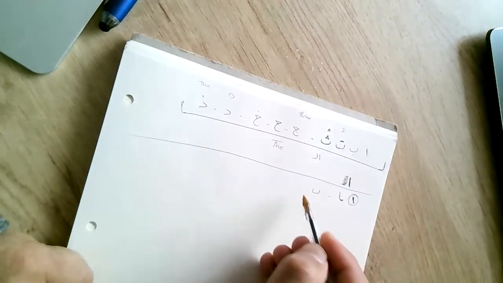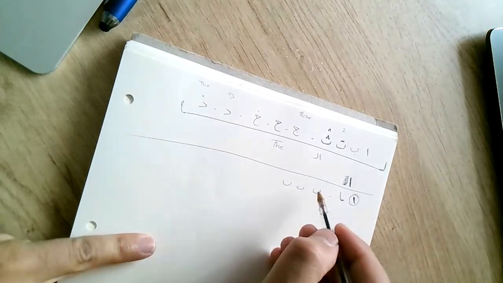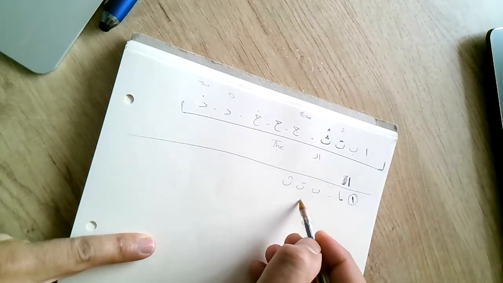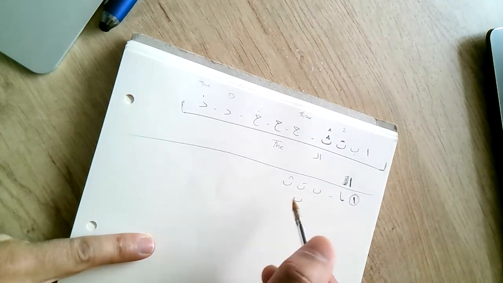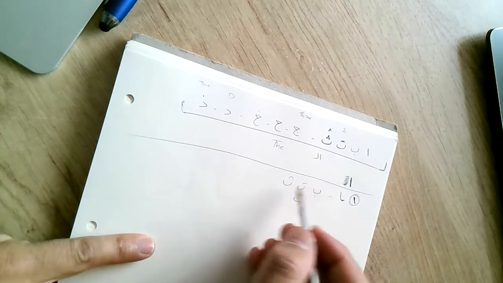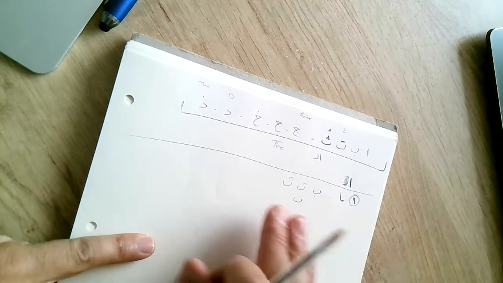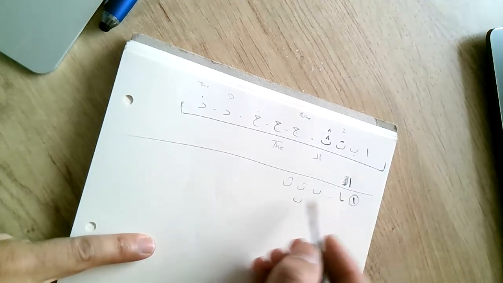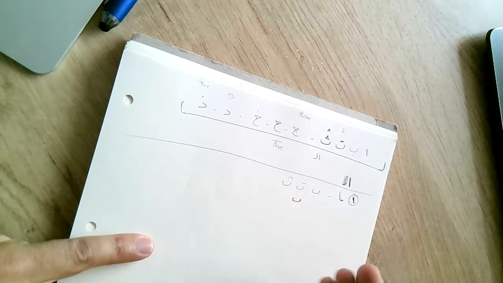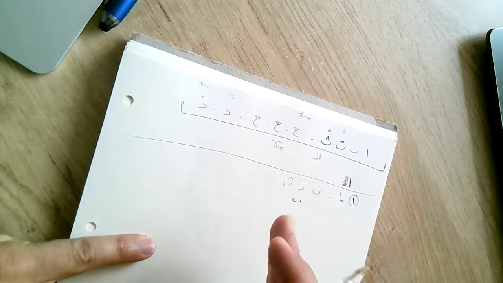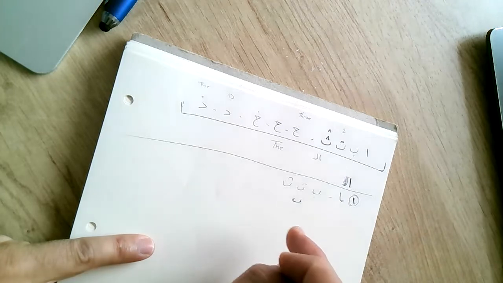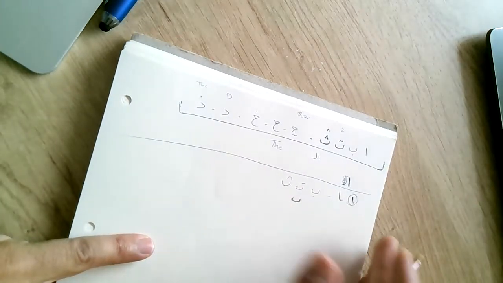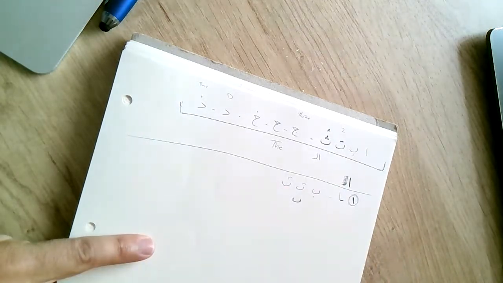Ba, ta, tha. These letters are free, so I'll put them without dots, and that will be applied for everything. For people who already watched the 2 sessions before this one, it will be easy to understand. For people who are watching this for the first time, please stop watching this, go back to the first and second sessions, then come back to this, and it will be common sense.